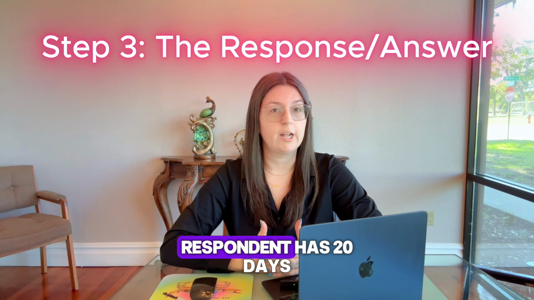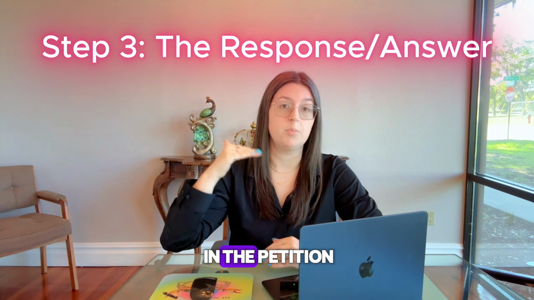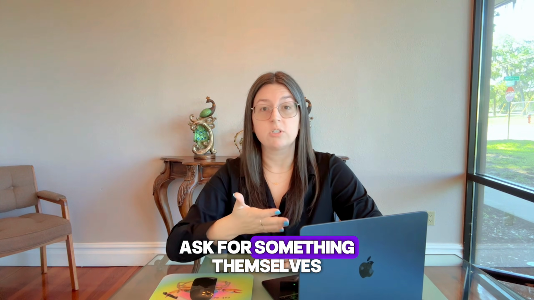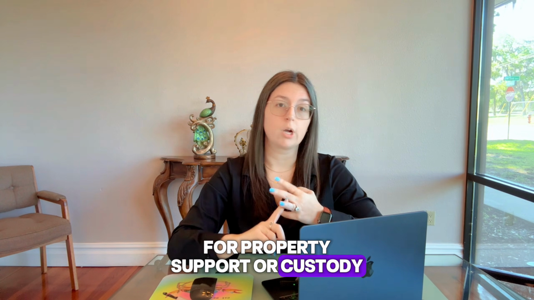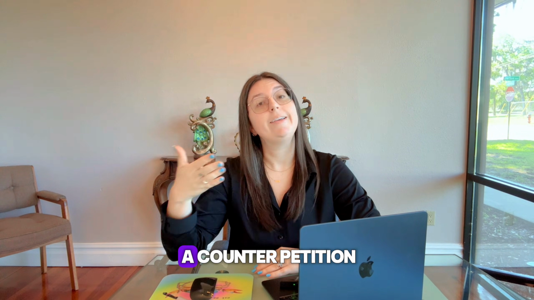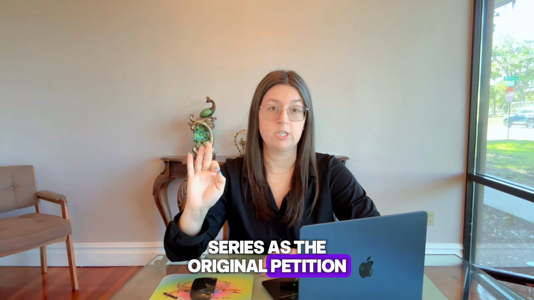After being served, the respondent has 20 days to file their answer, responding to each allegation in the petition. If they want to ask for something themselves, like their own requests for property, support, or custody, they can also file a counter petition using the same form series as the original petition.